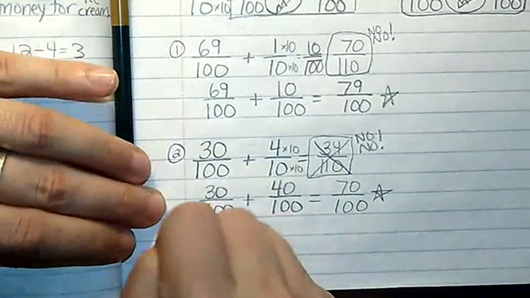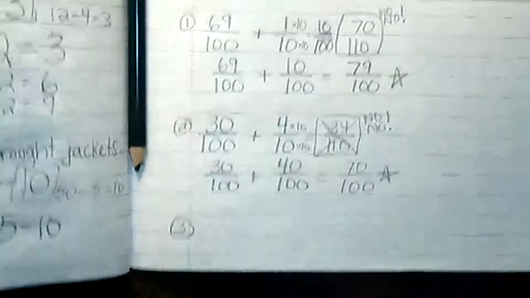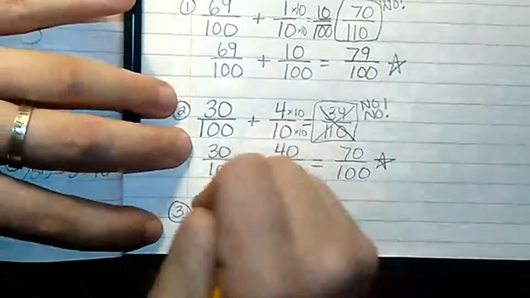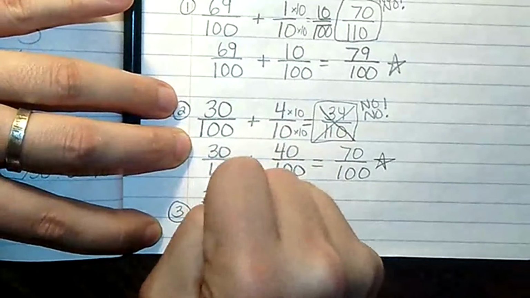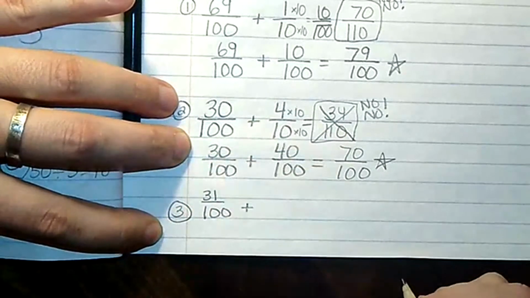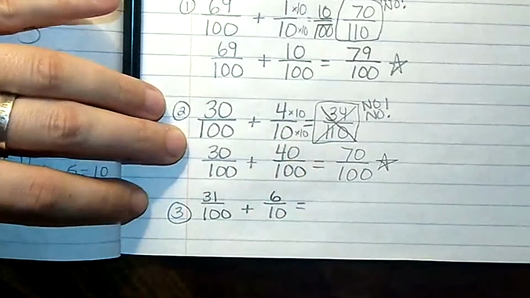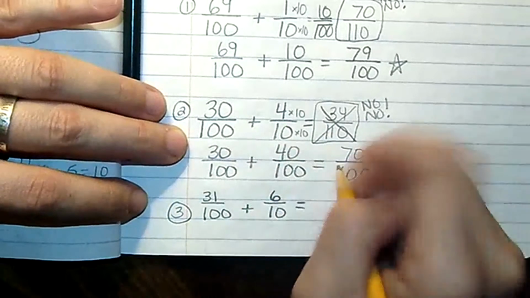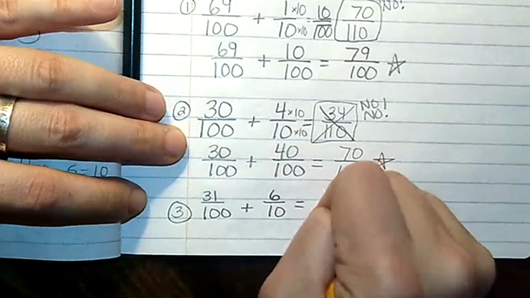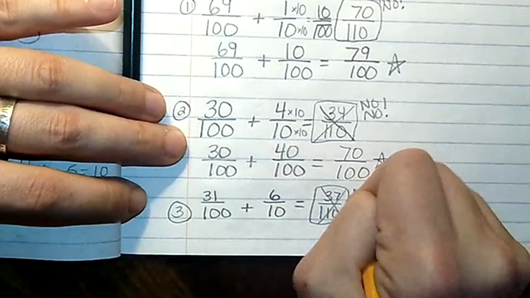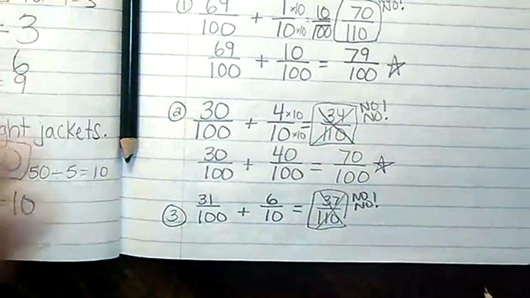All right, here's number 3. I think we're starting to get the hang of them. 31/100 plus 6/10 equals, you said 37/110. That was a no-no. Please don't be a too fast fourth grader.